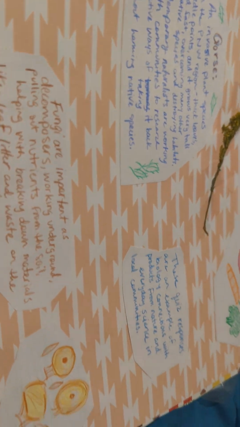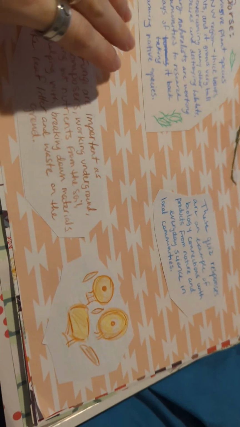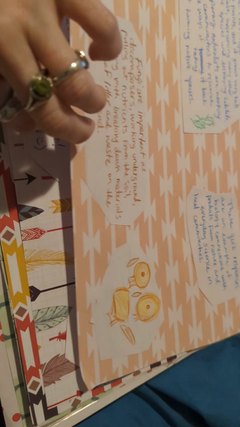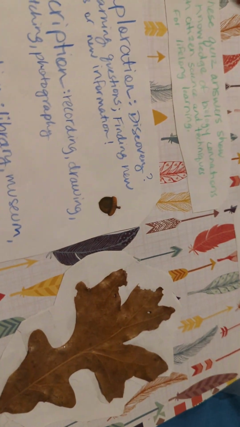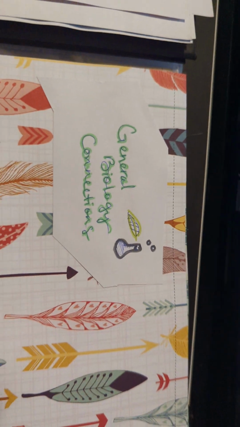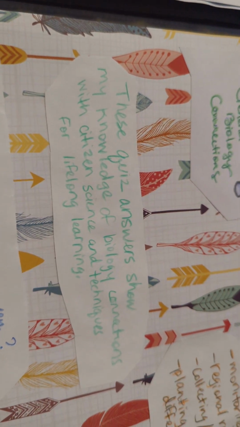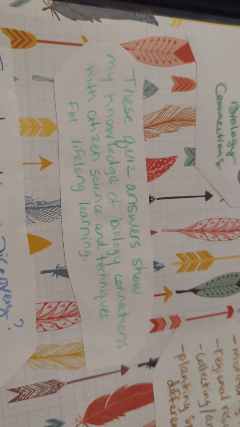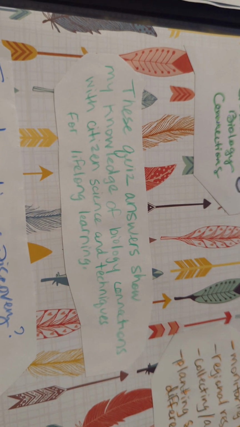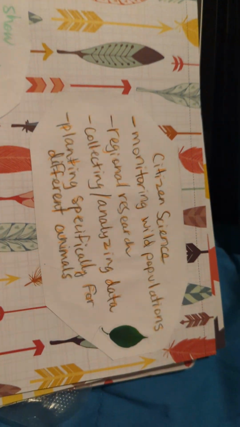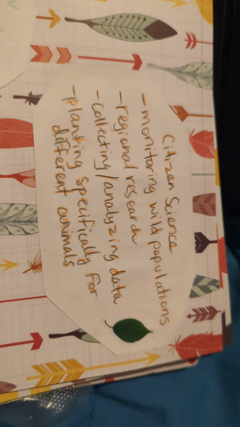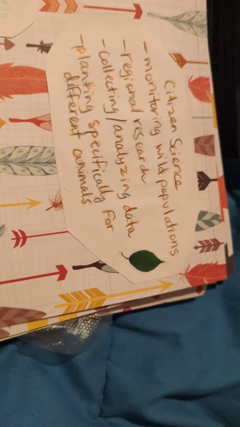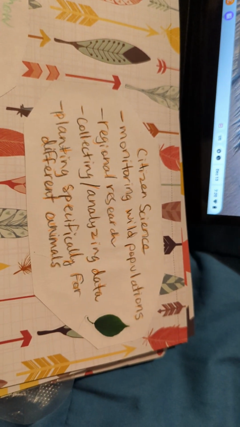My other general biology connections, talking about knowledge of the connections with citizen science and techniques for lifelong learning, is one of my last quiz answers here with citizen science and lots of different ways that we can work to help with research and everything.